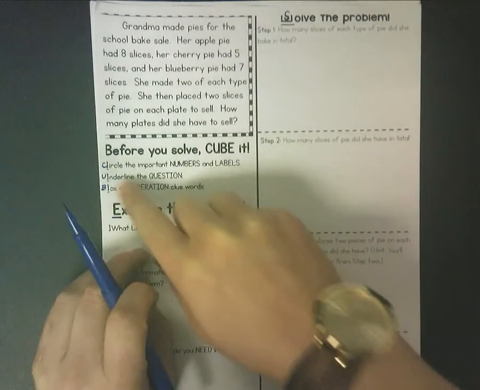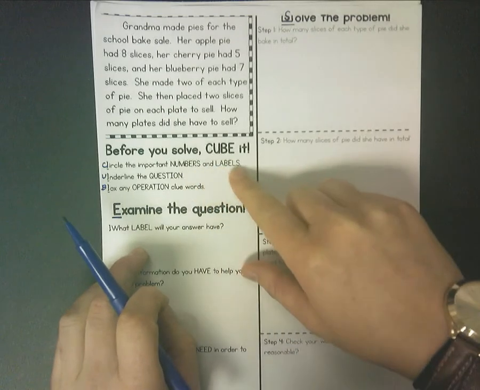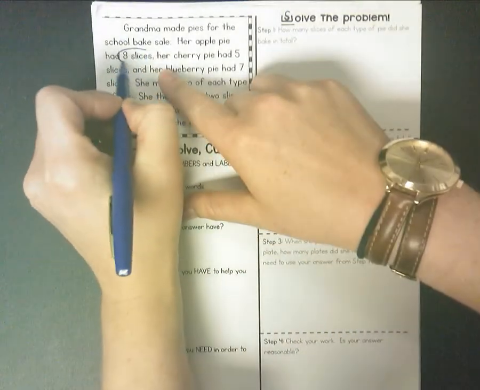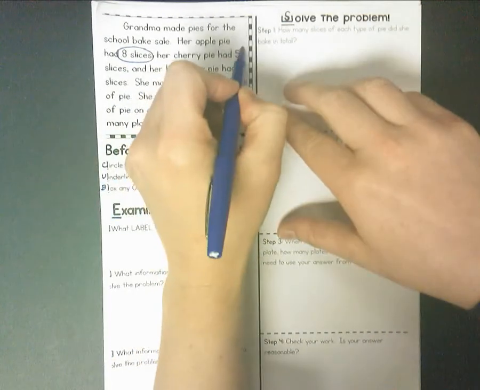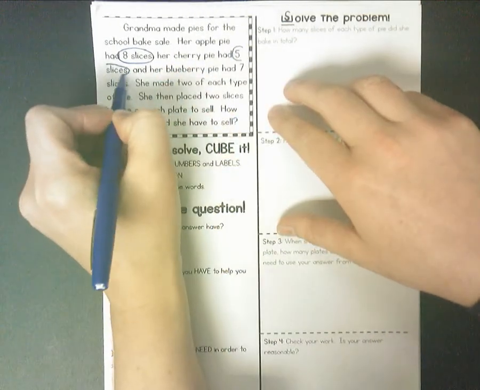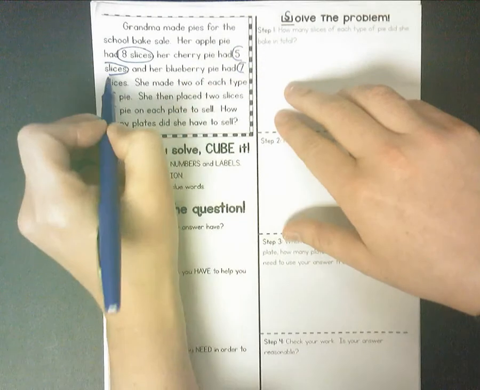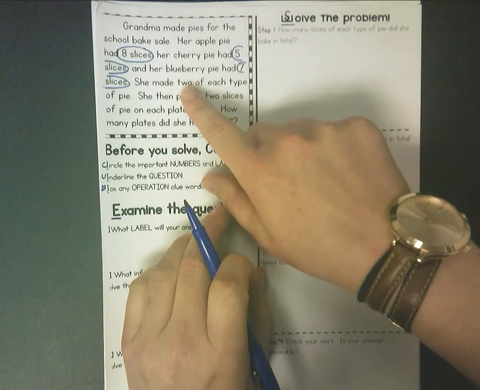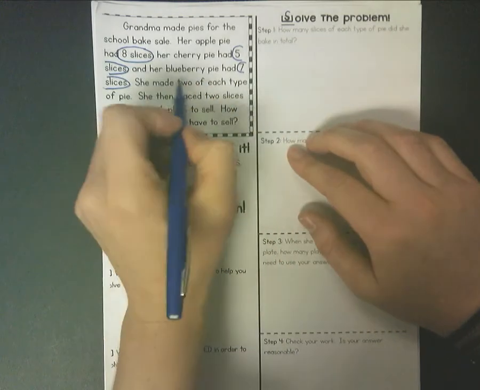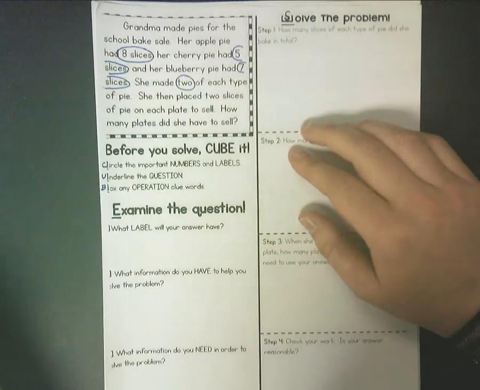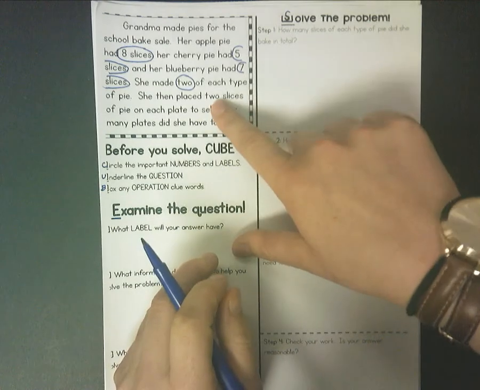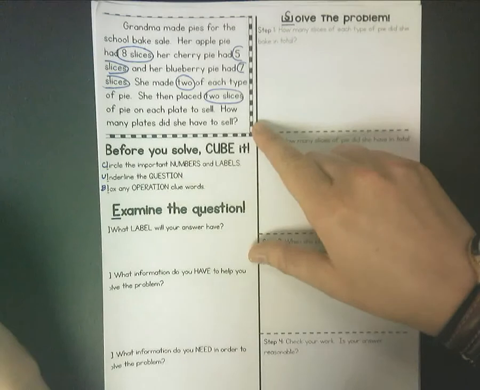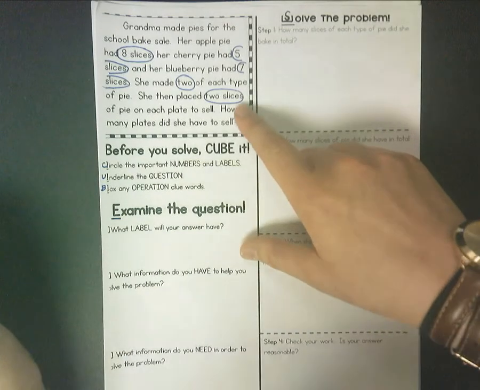So the first thing says circle the important numbers and labels. So I see 8 slices. I see 5 slices. It kind of goes to the next line, so I'm just going to do that. 7 slices goes to the next line. And then I actually see another number, but it's written in words. It's this word two. She has two of each type of pie. And then that word two is written in words again, but this time it has a label. Two slices here. And those are all my numbers and the labels that go with them.